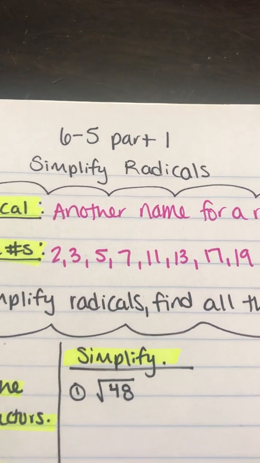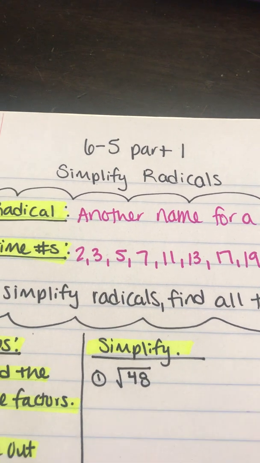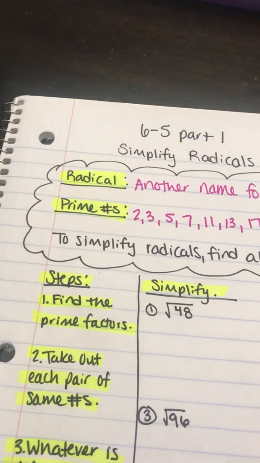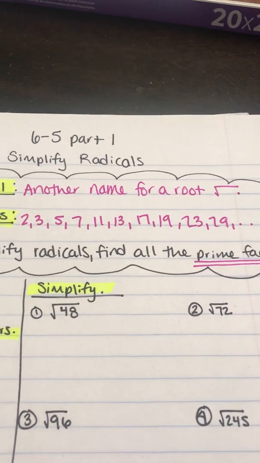Today we're going to be practicing simplifying radicals. If you had me for Algebra 1 or Geometry, this was taught towards the end, so for some of you it might be review. When you have a radical, it's just another name for a square root.